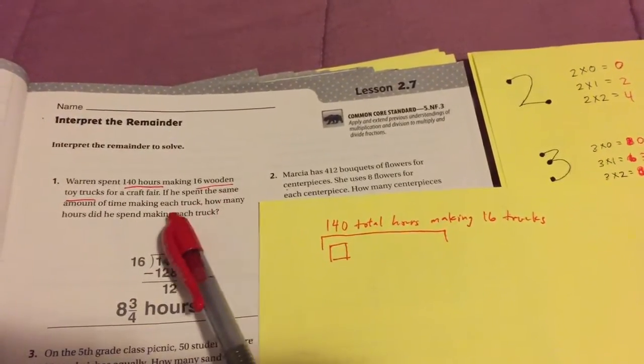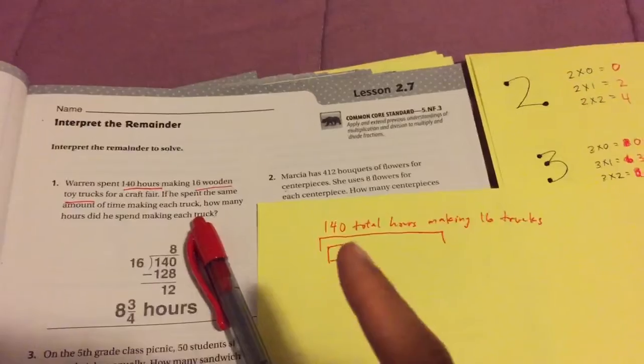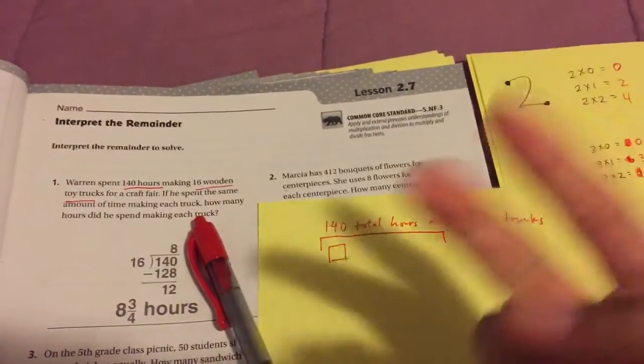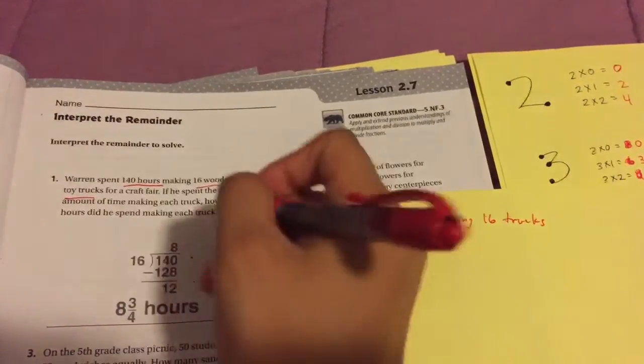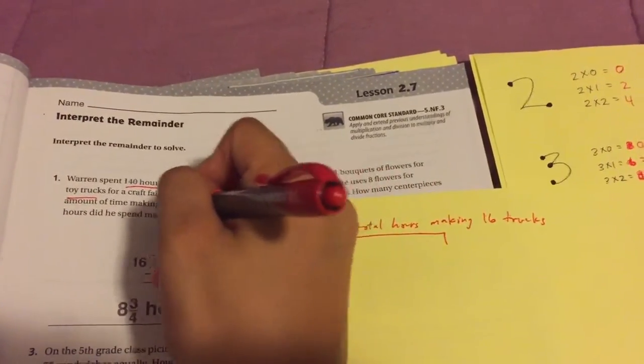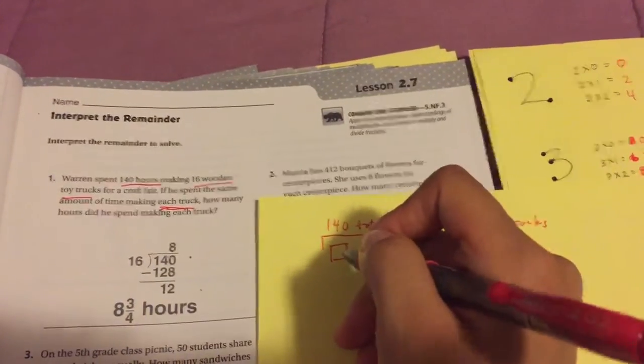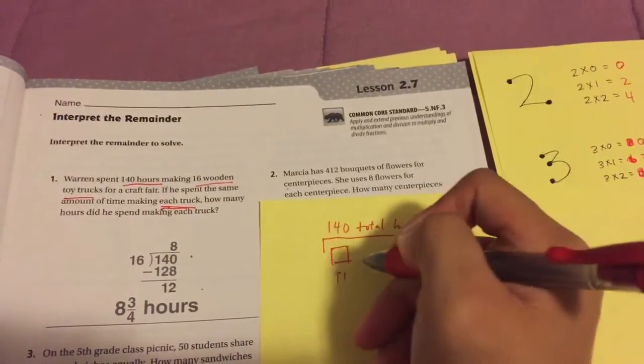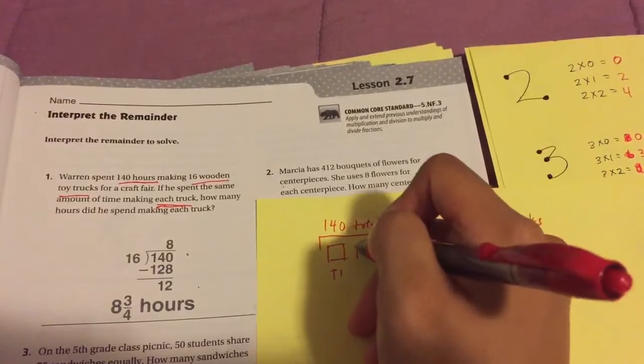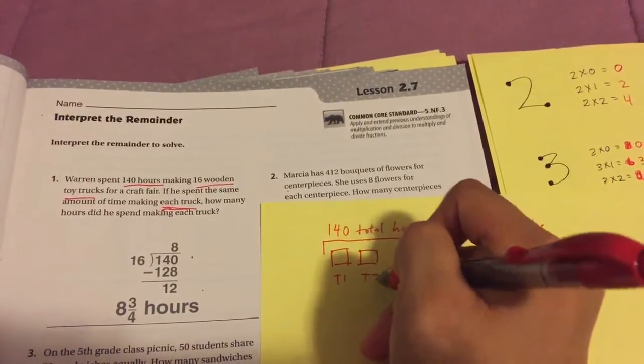If he spent the same amount of time making one truck, how many hours did he spend making each truck? So here I could see, just because of the hint, that there is an "each truck." So each box represents each truck. One box represents truck 1. The next box represents truck 2.